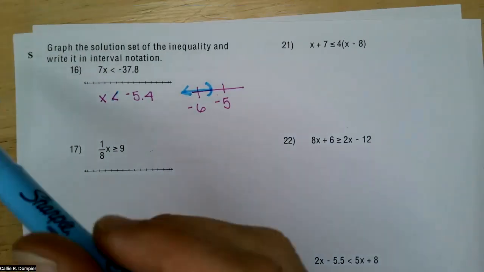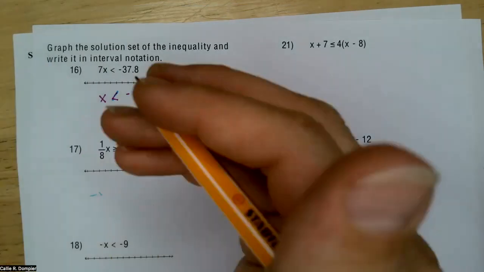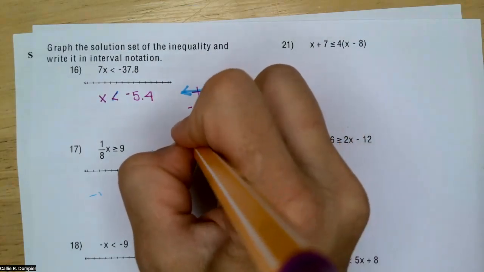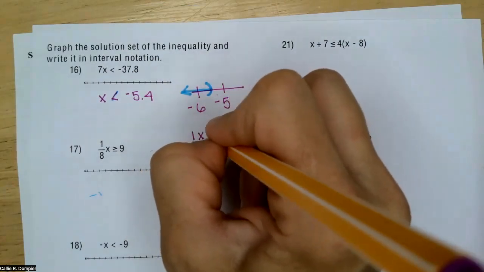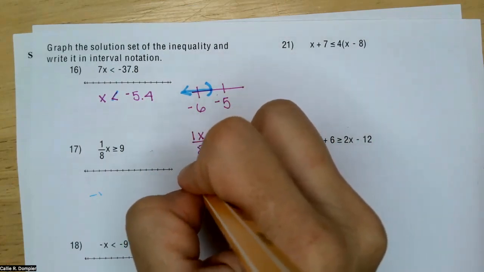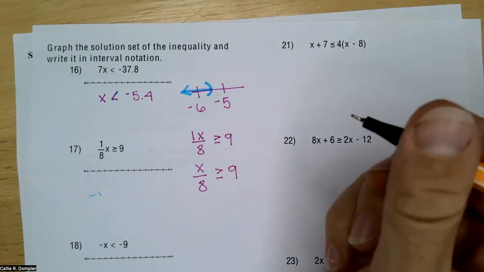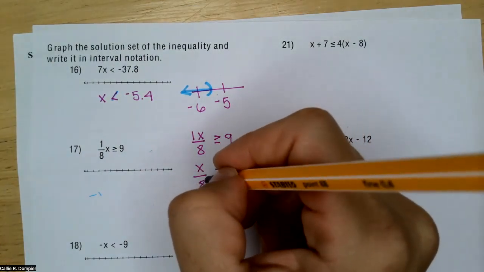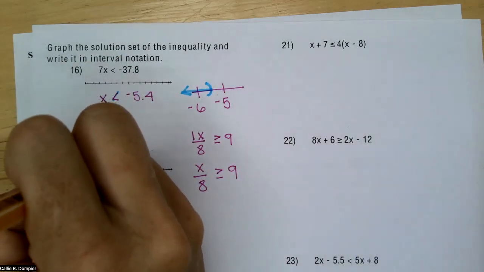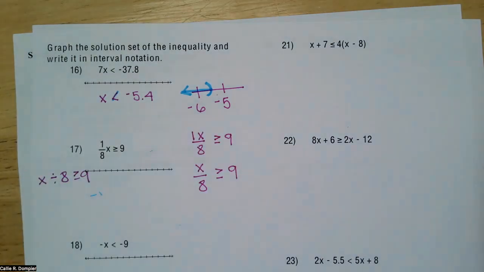Good. 1/8 x is greater than or equal to 9. That's the same as saying 1x over 8 is greater than or equal to 9, or just saying x over 8 is greater than or equal to 9. Those are all the same exact thing, okay? What we're doing is we're dividing x by 8, right? You can also just say it's x divided by 8. They're all saying the same thing.